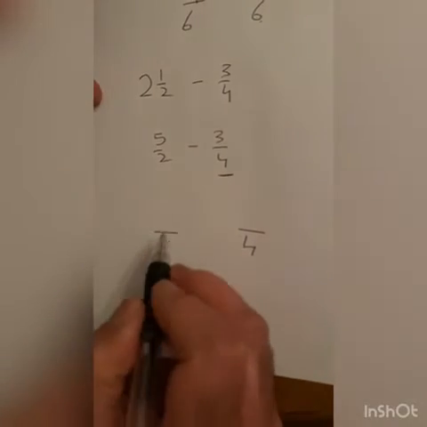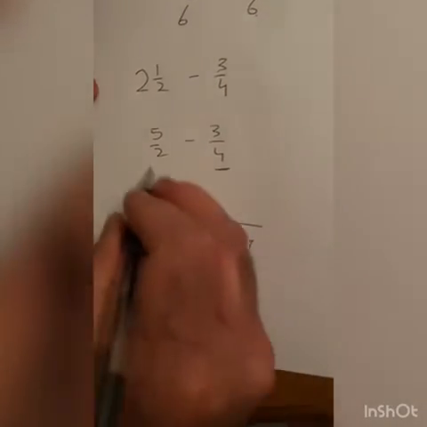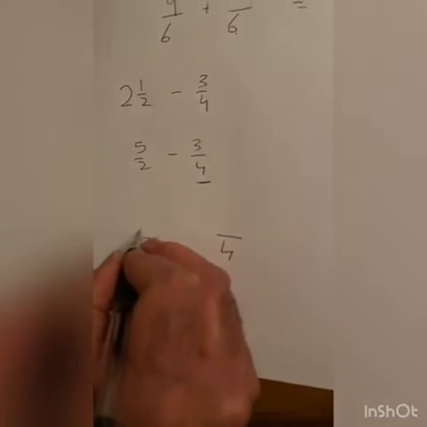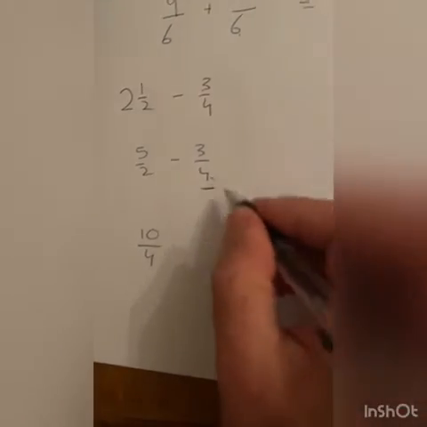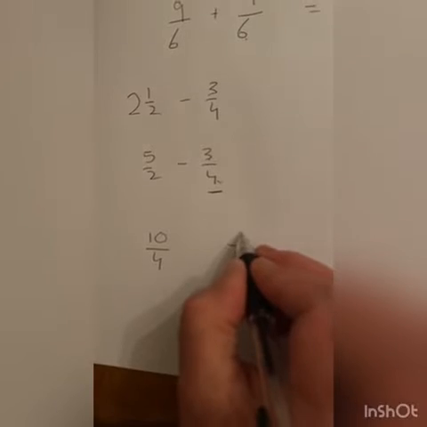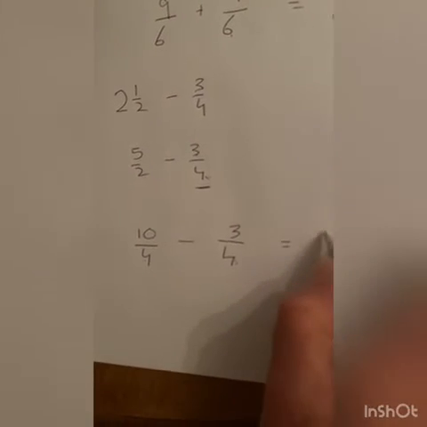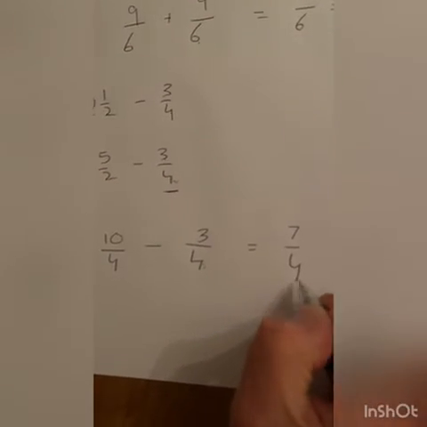To get 2 to 4, we multiply it by 2, so we multiply the top by 2, leaving 10 over 4. This remains the same, no change, so therefore this remains the same, and you end up with 7 over 4.